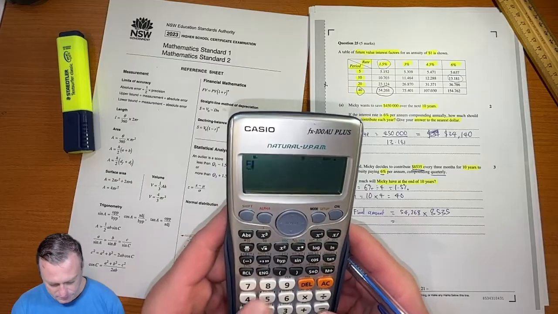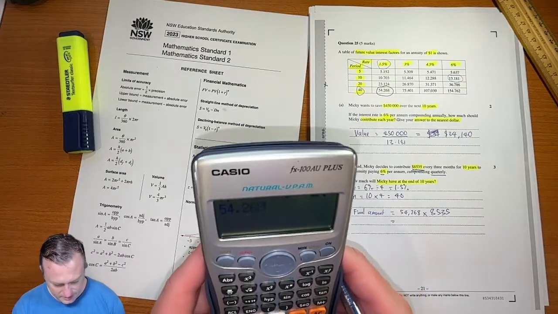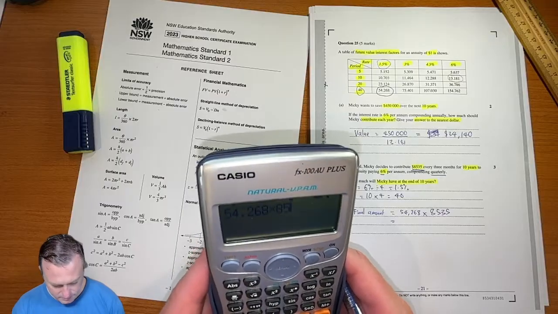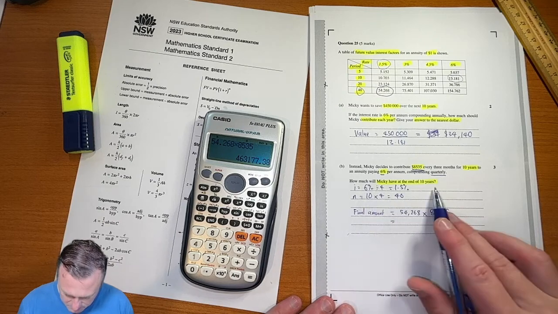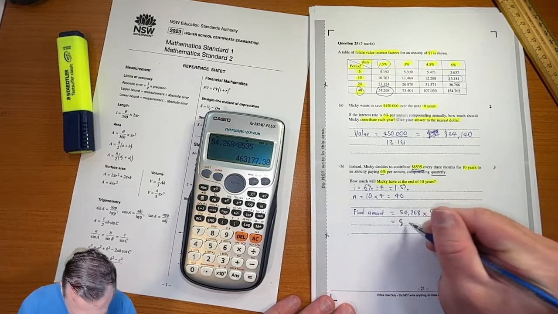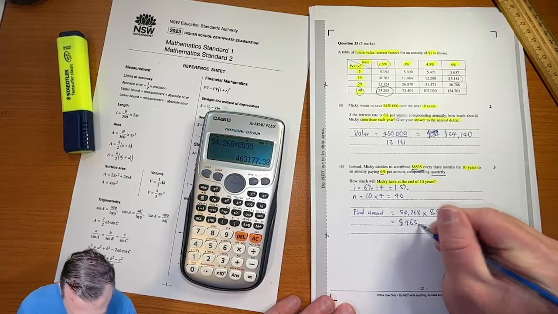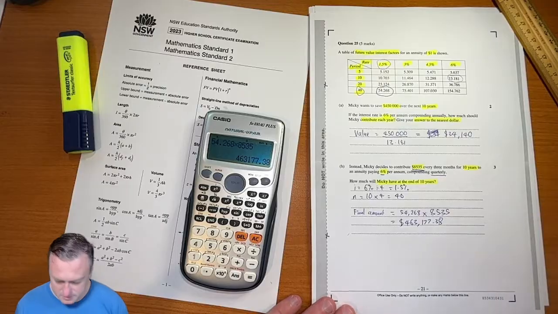So then we go 54.268 times 8,535. How much will Mickey have at the end? 463,177.38.